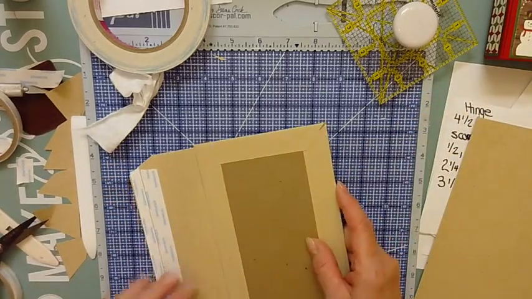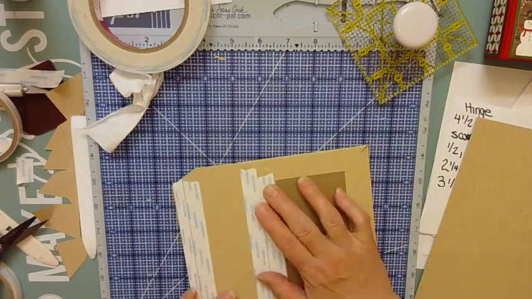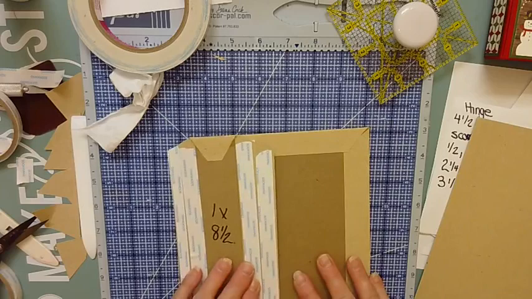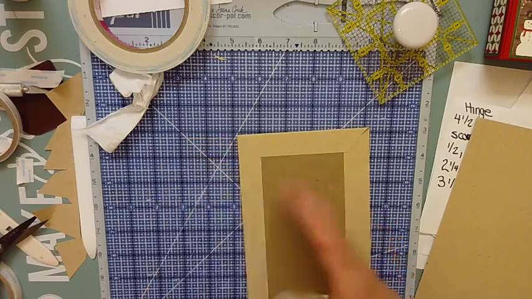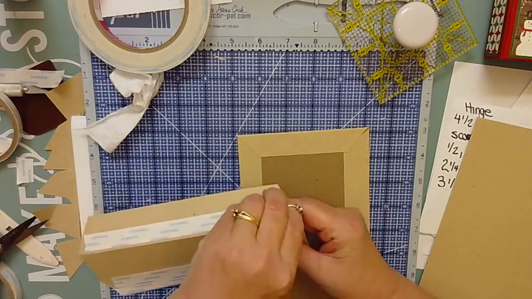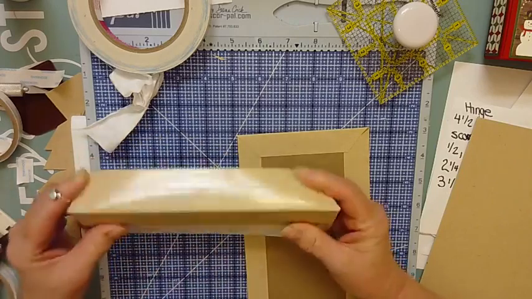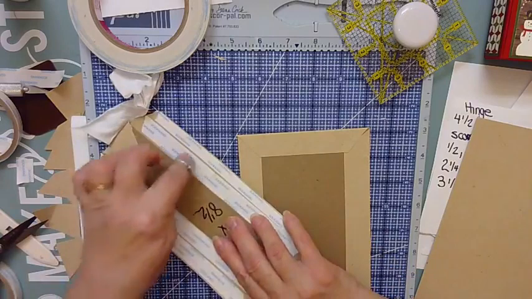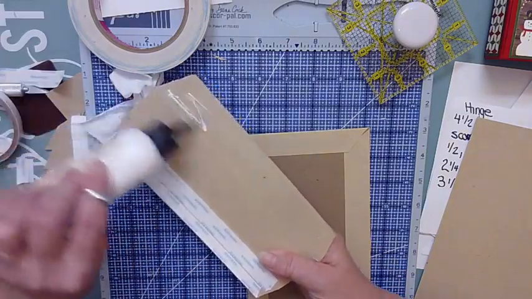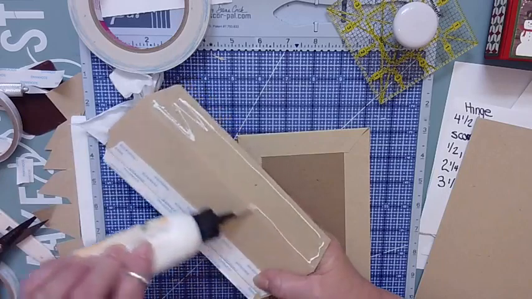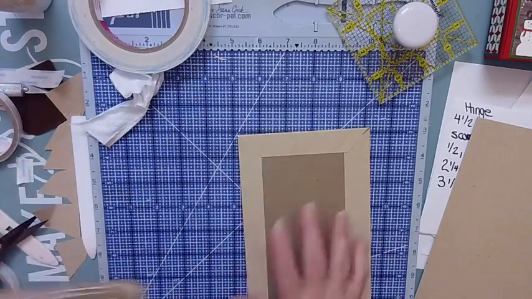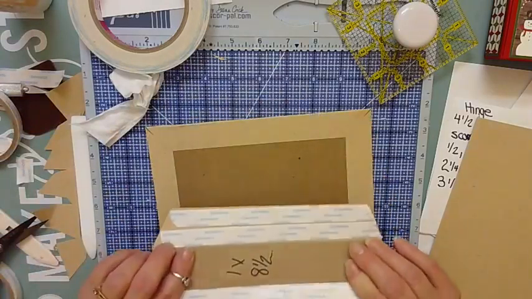Okay, so I still want to, oh my gosh, Heather. So that is going on to there. Let's get this tape off. I can get this on and I know which way I'm going. Okay, so not on this side. On the reverse side, we want to put our tape and glue. I'm just going to turn this so I can see what I'm doing.